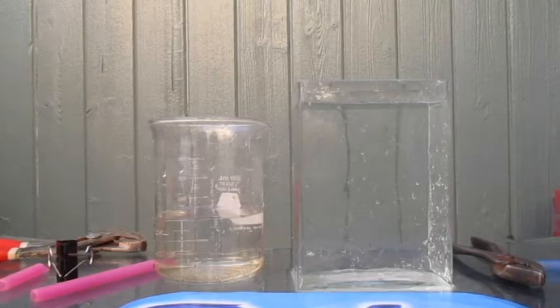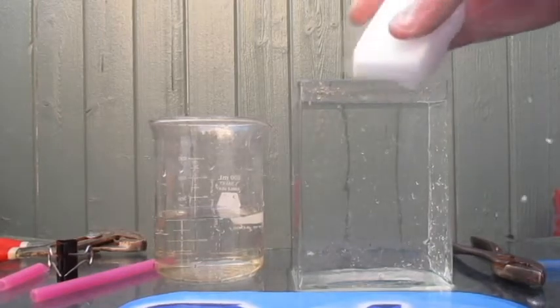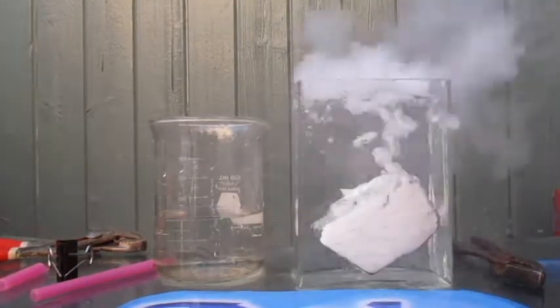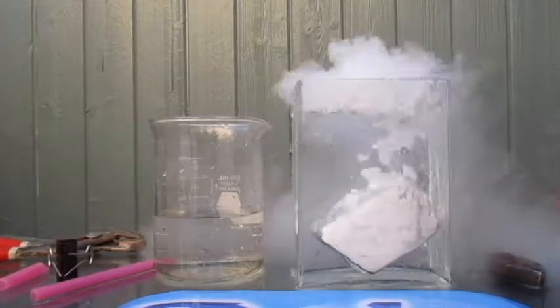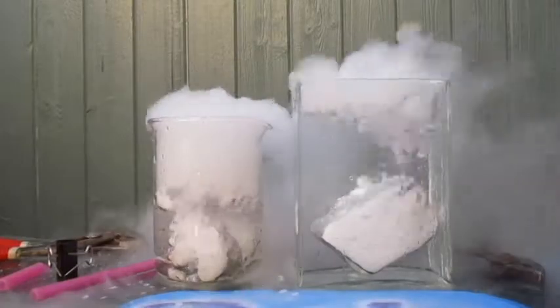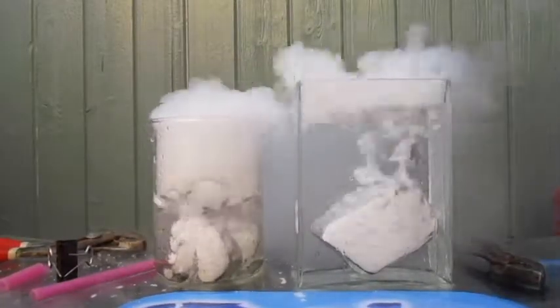Let's see what happens when I drop this in there. And I'll drop this into there. Get a close-up shot. That's not going to explode on me.